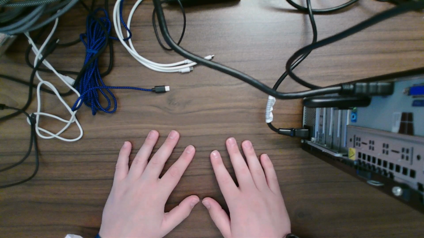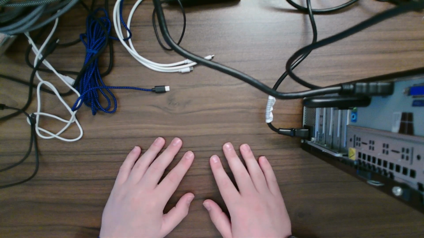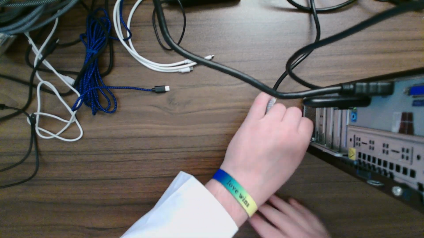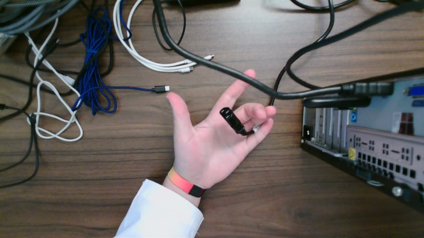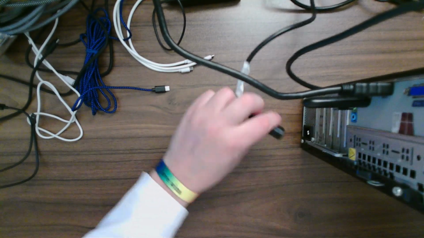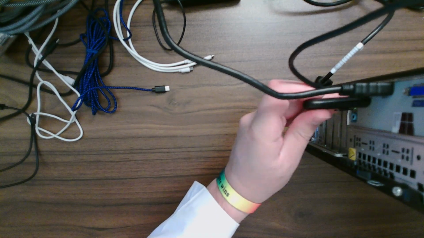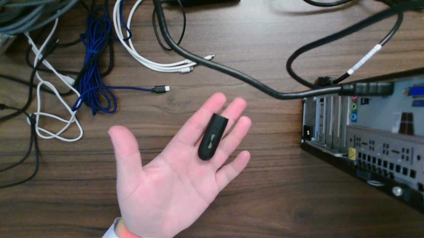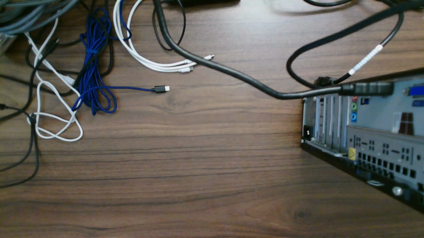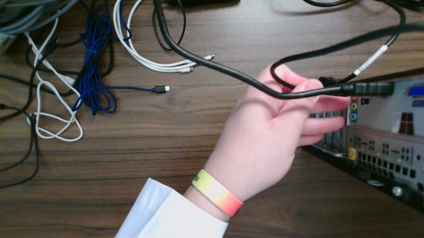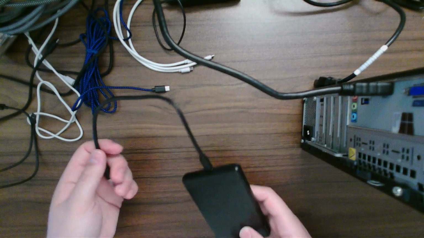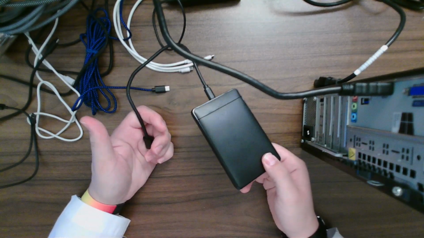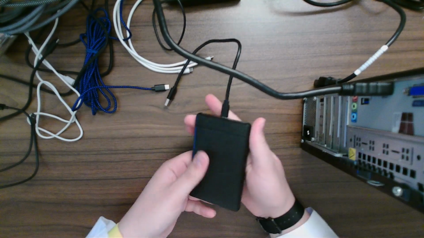Okay. So what we're going to do is disconnect the power from the computer first. We're going to unplug that so that we don't damage the machine. I'm going to disconnect my boot media and save that for later. I'm then going to disconnect the drive that we cloned and remove it from this enclosure.